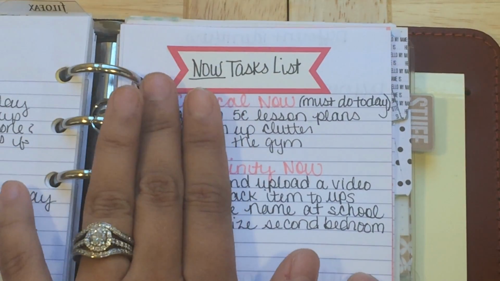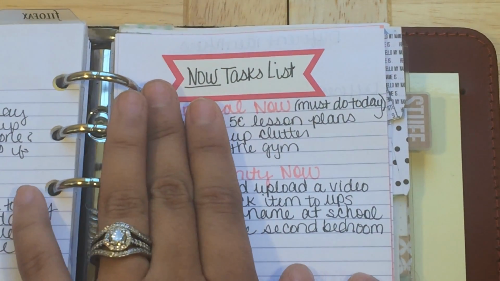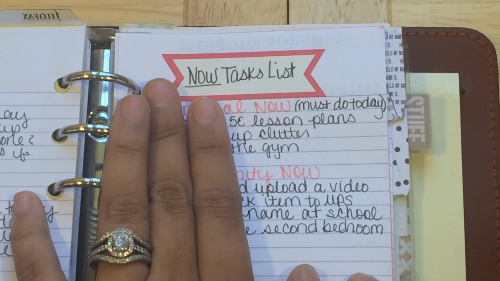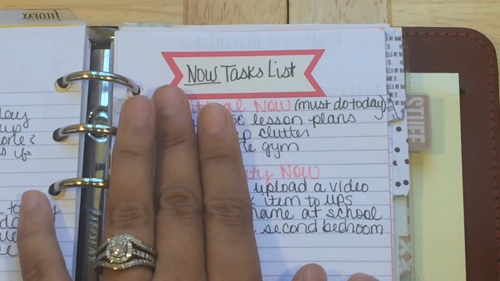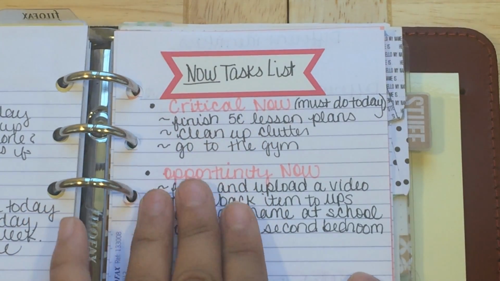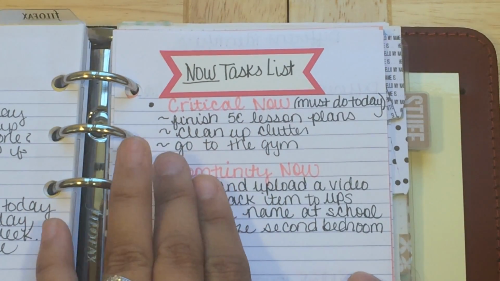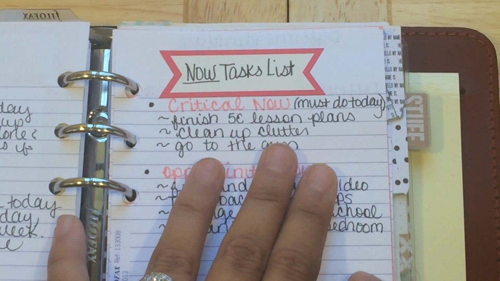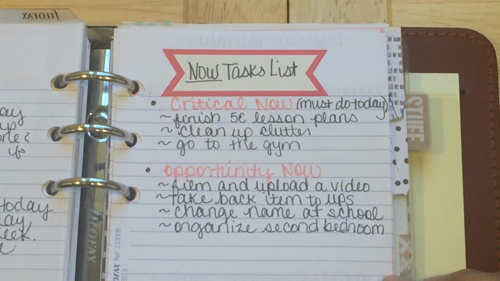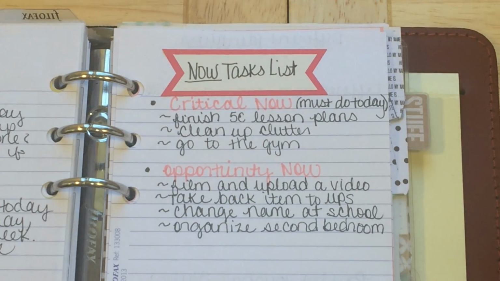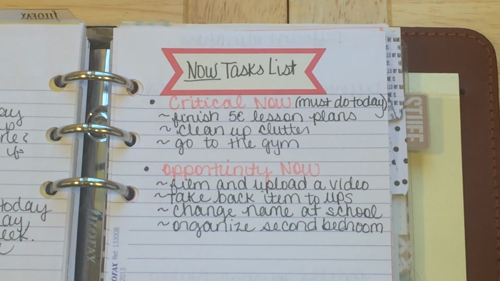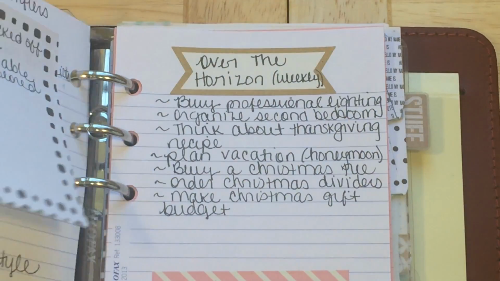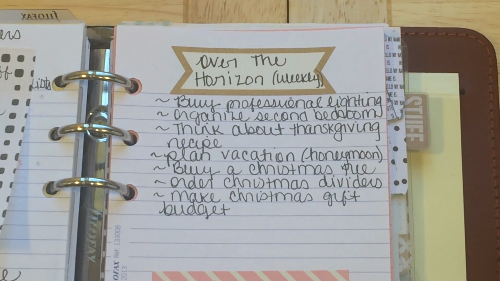If I were to cover this up and say 5E lesson plans, clutter, gym, name at school, second bedroom, UPS, video, those things do not require your brain to know that you're going to have to do something. You need to put a verb in front of all of your tasks, and as soon as you start doing that, it will become a habit and you will get more things done.